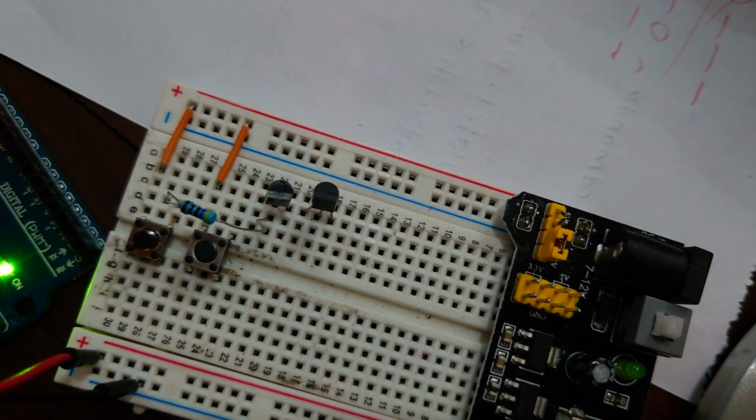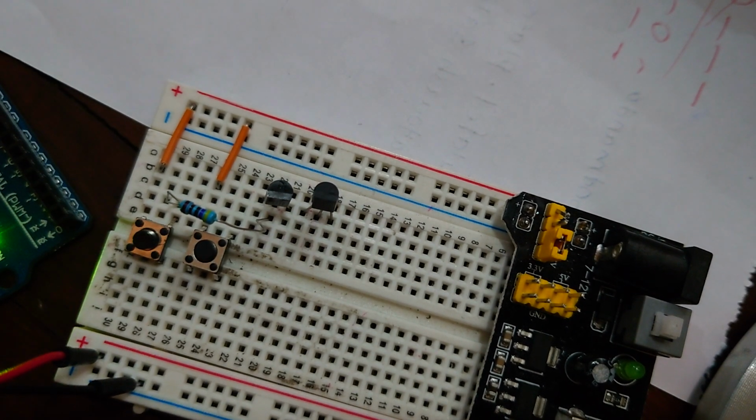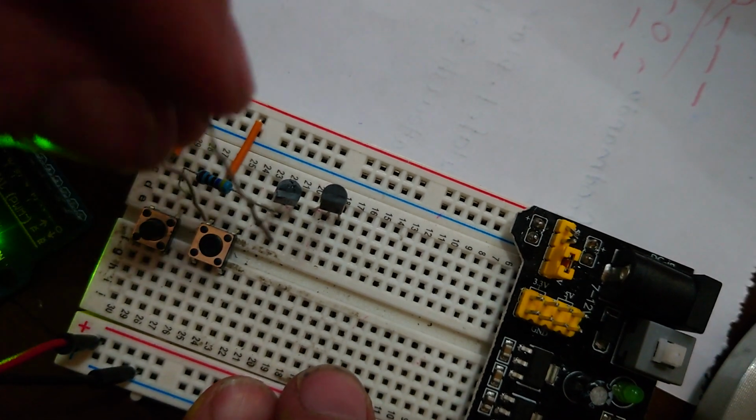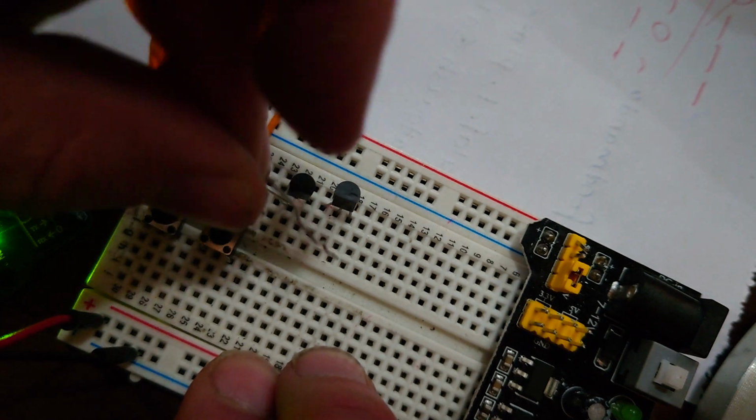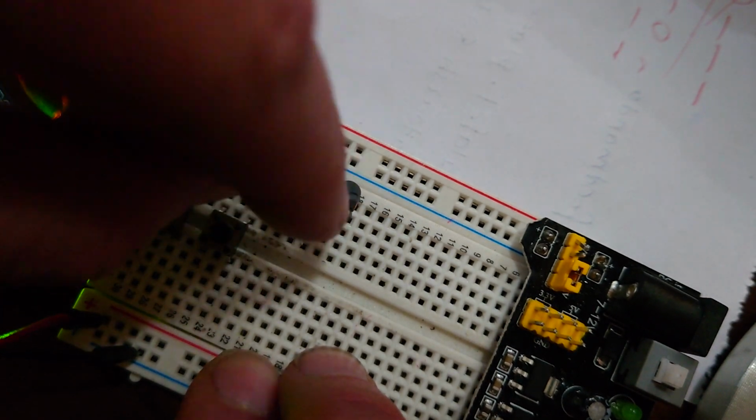And then I need to find my other resistor, because again, we don't want too much current going into the base of the transistor. We want to make sure that the power is actually coming from the other side of the current.